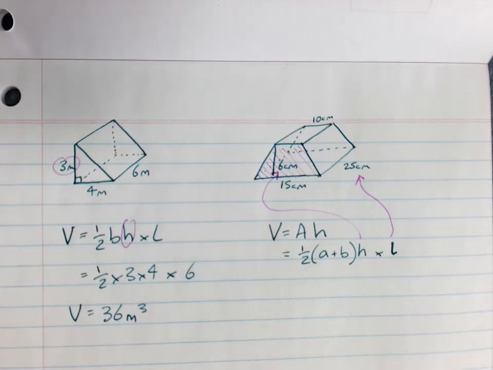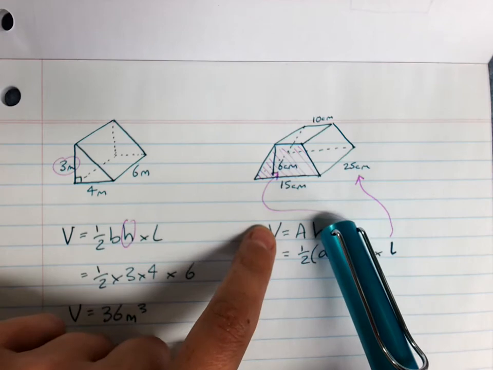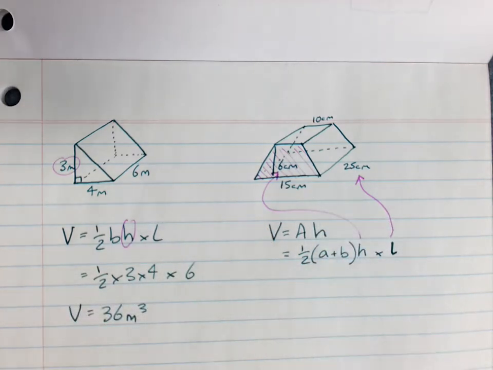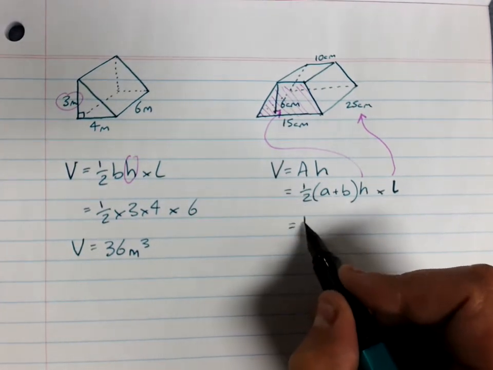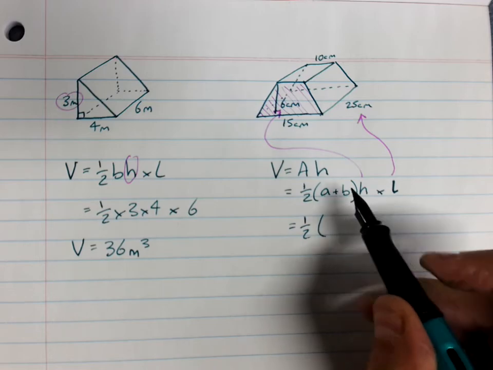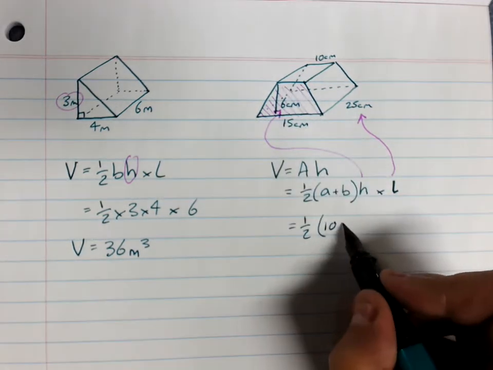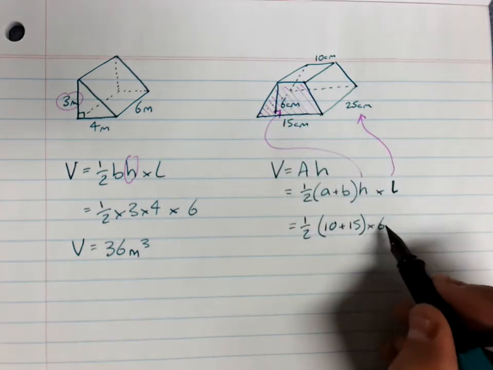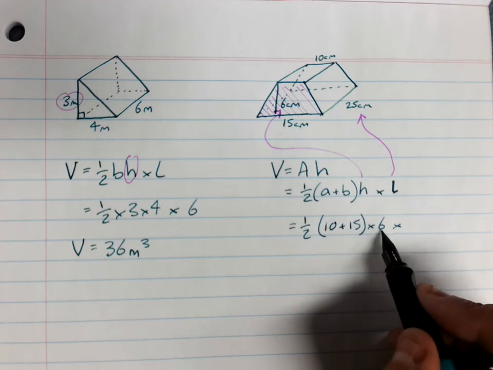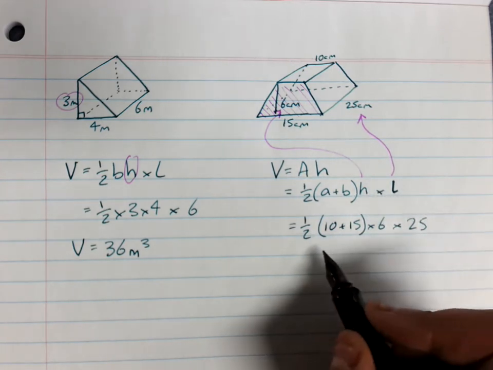If you preferred, you could separately find the area of the trapezium and then write the volume formula and just substitute the area in rather than getting those heights confused. But we can do this. That will be half times, a and b are the parallel sides of a trapezium, so that will be 10 plus 15 times the height of the trapezium, which is 6. That's our area, times the length of the prism, which is 25.